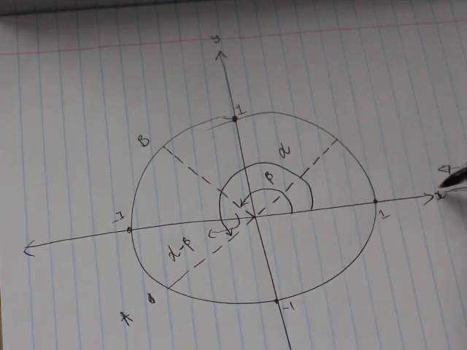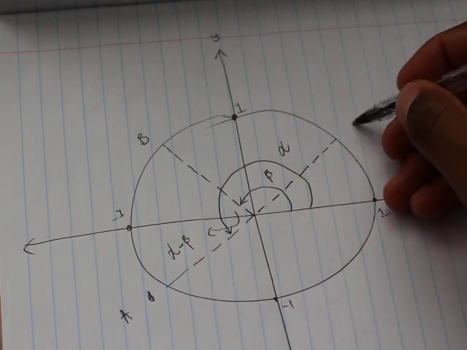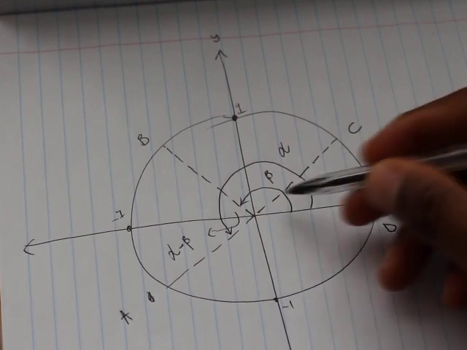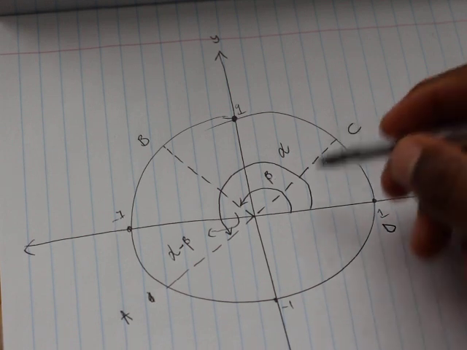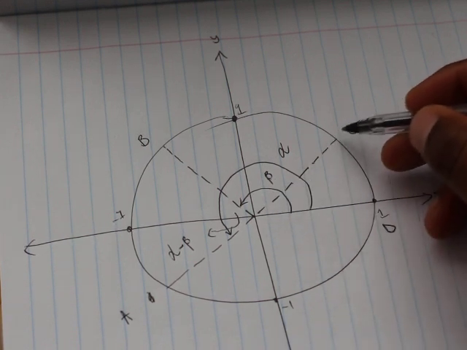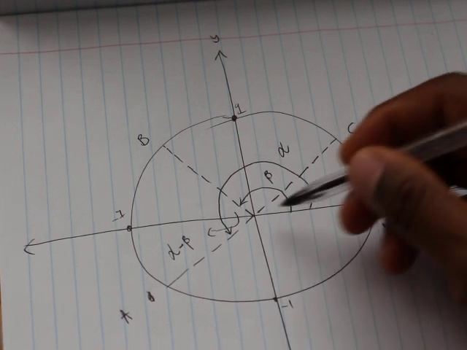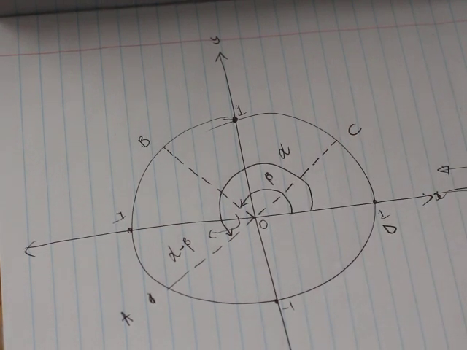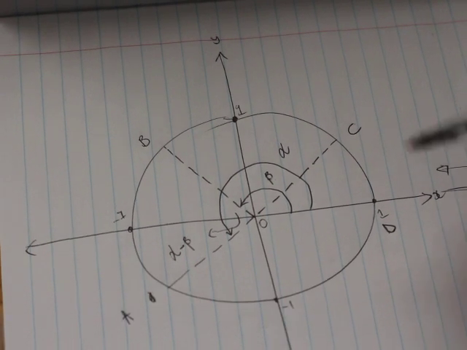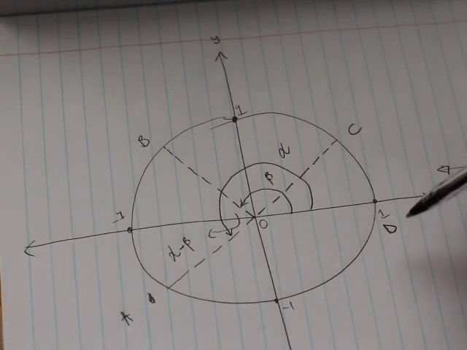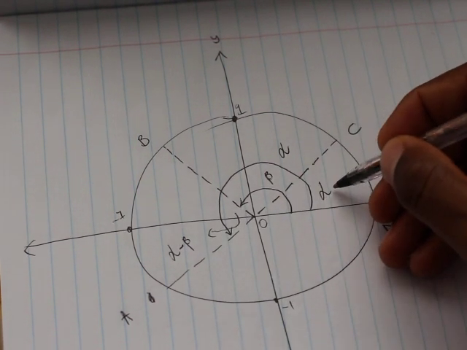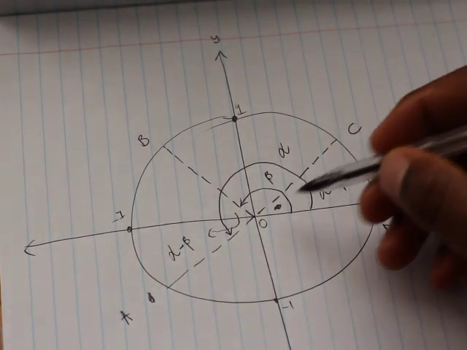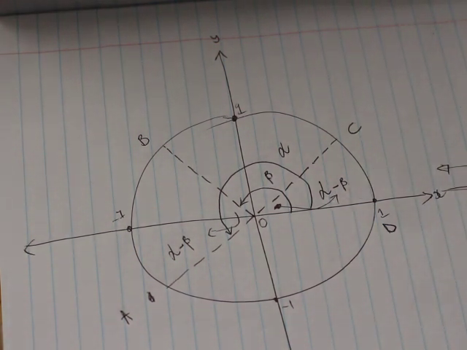This line over here, we'll call it C, and this point on the x-axis we'll call D. So this line C is a radius, and the other radius which lies on the x-axis, from O, is D. The angle between C and D we'll assume is alpha minus beta, just this angle over there.